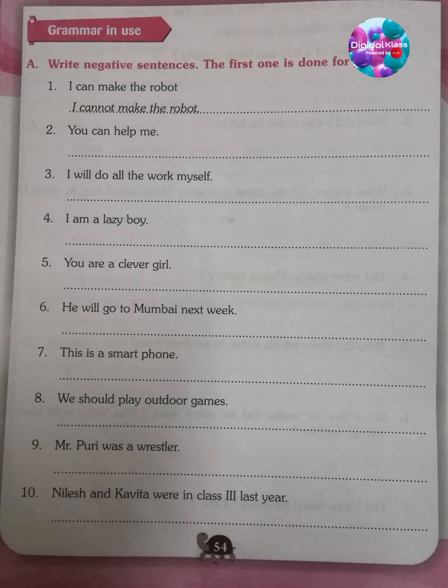The first one is done for you. First question: I can make the robot. This is positive. So how do we change it to negative? By using not, or including not with the auxiliary verb. Okay, first we have to look out for the subject. What is the subject here? I is the subject because it's a pronoun. I already told you we have 7 pronouns: I, we, you, he, she, it, they. According to that, we have to look out for the subject and then the auxiliary verb.